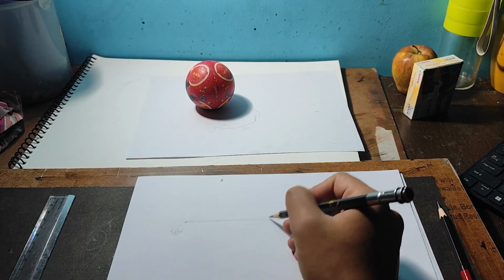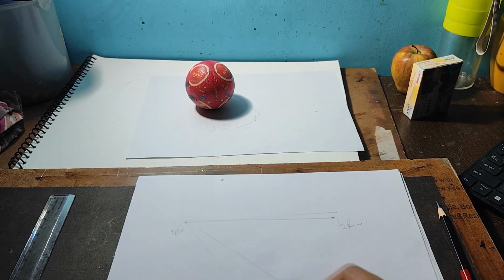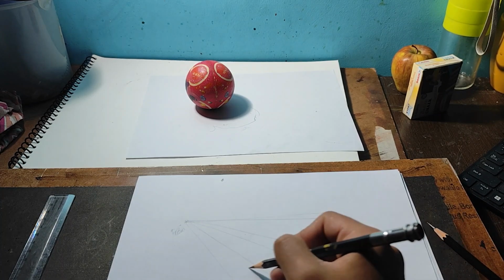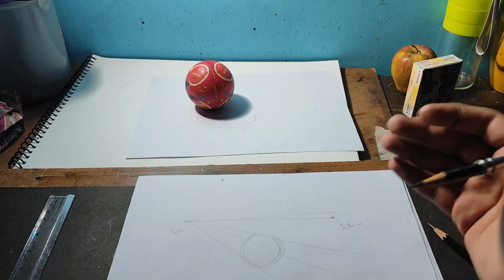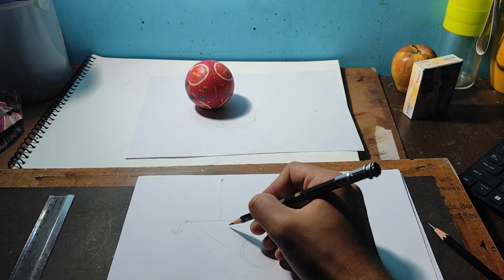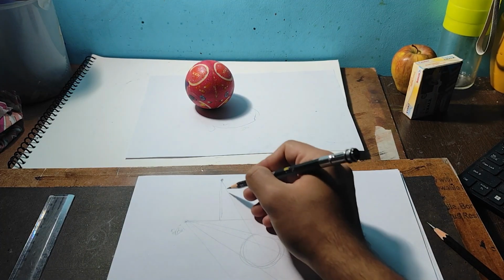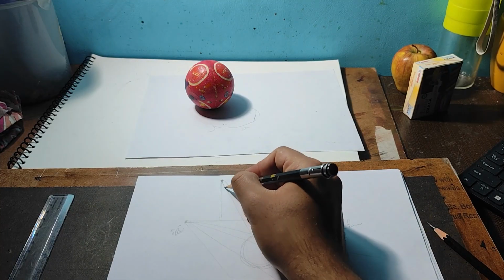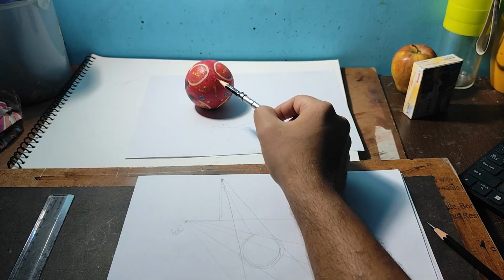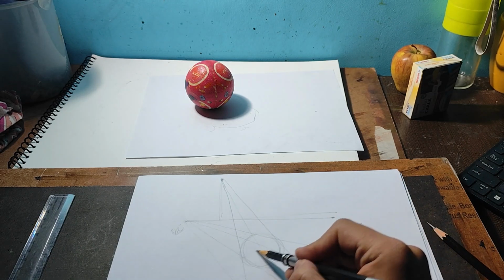So these lines move in this direction. I'm just putting my object over here. Now this light will pass like this. And just remember this ball, this is the center line, so draw a center line as well.